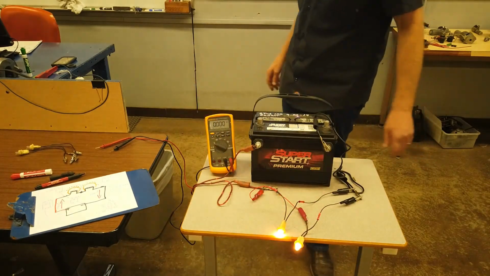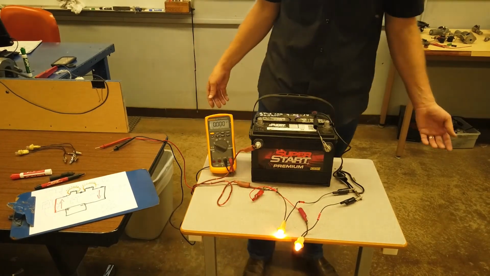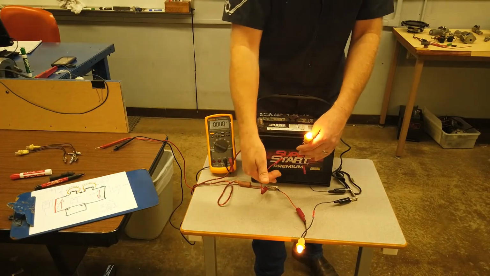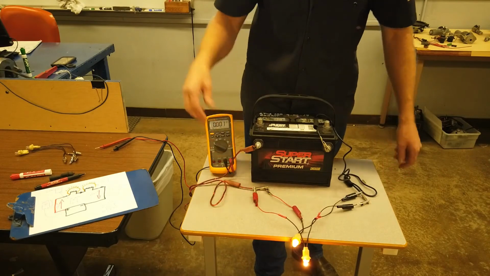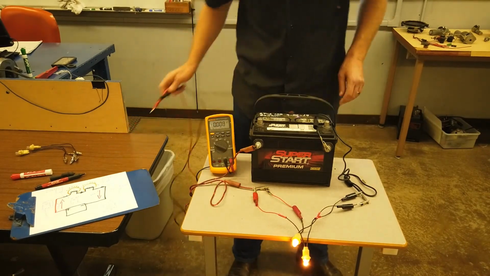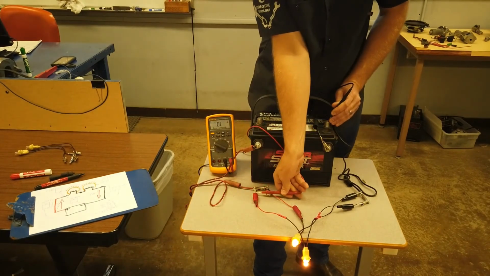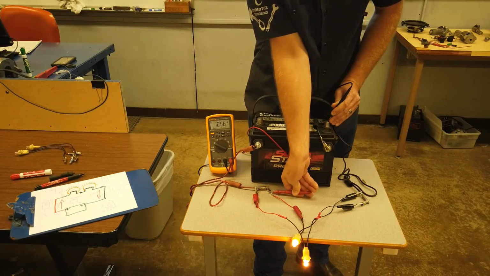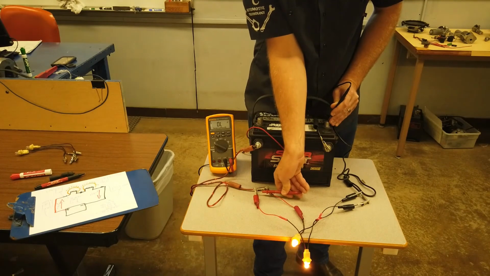Our first rule for a parallel circuit is that the voltage is the same everywhere. Conceptually that makes sense. All that really means is every bulb in this circuit gets its own power and its own ground. If we do look, if I get my hand out of the way, I got 12.5455. This one also has 12.5455.